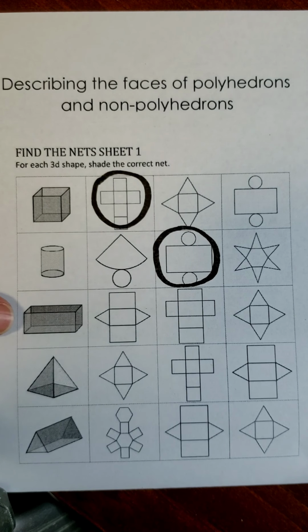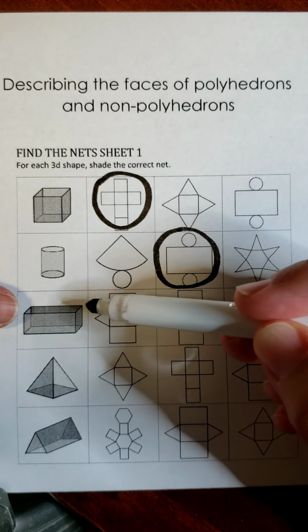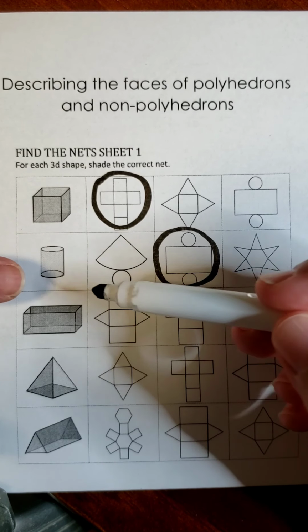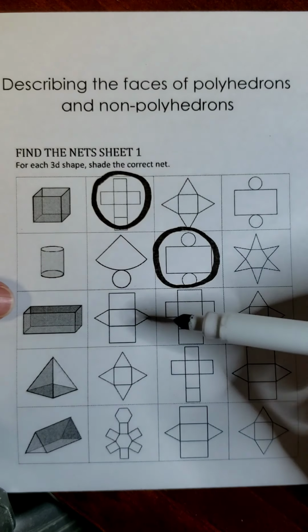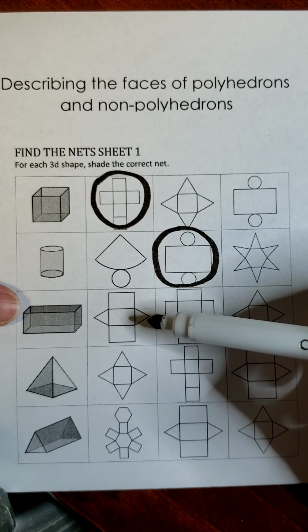Next one, I have a rectangular prism because I have both bases, the top and bottom are rectangles. And I know it's a prism because the vertices are not all meeting at the same point, right? Now, would this net make this rectangular prism here?